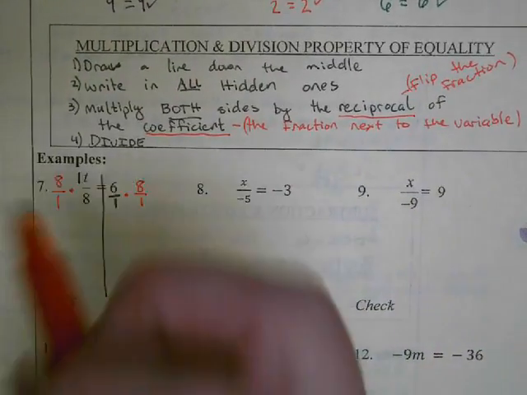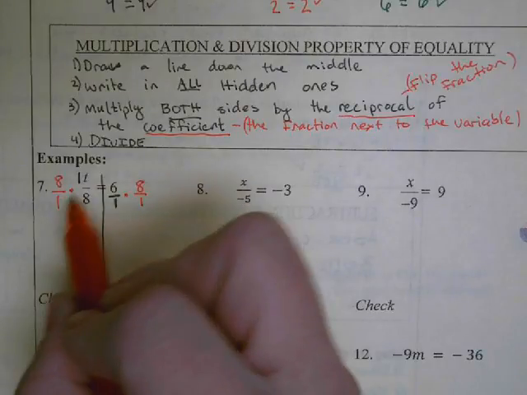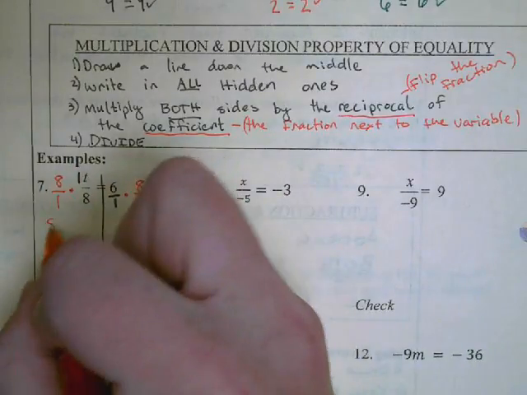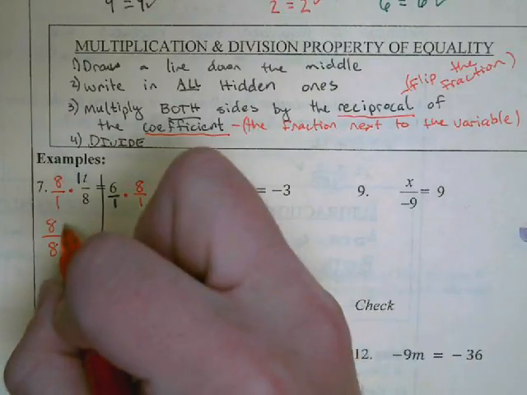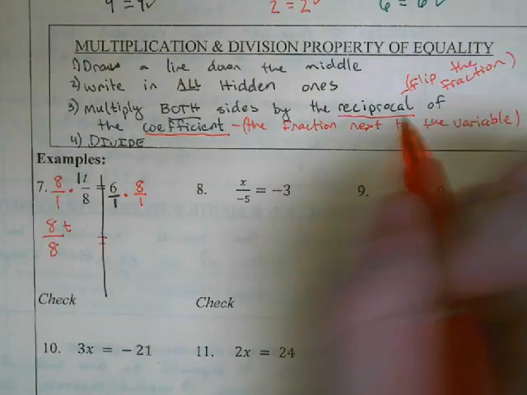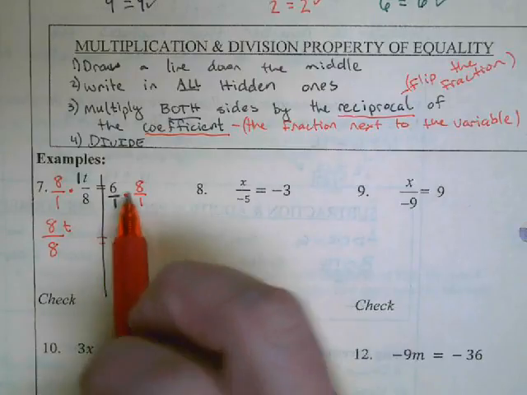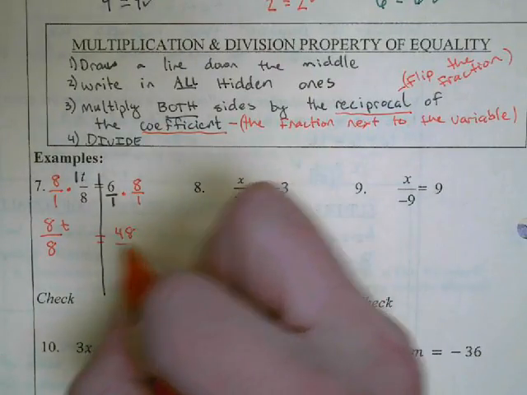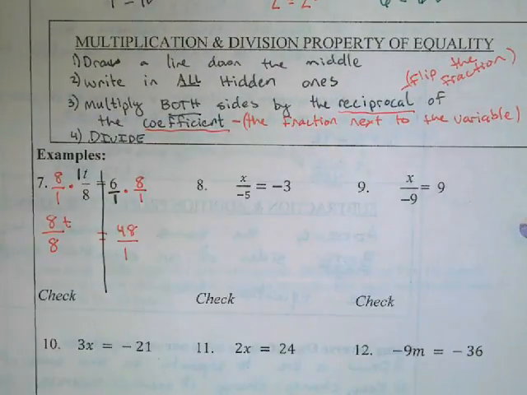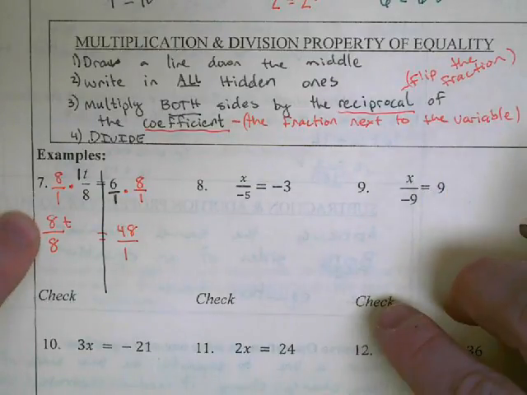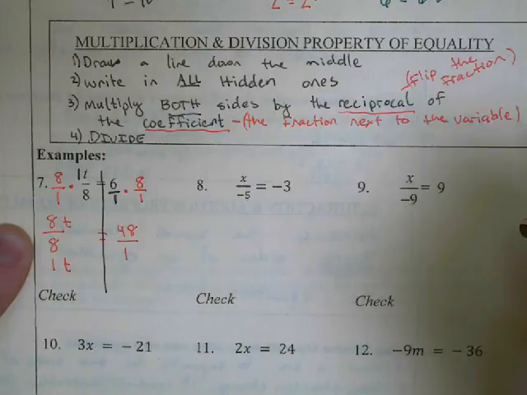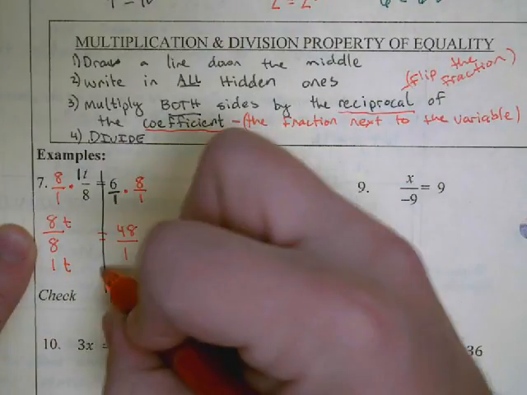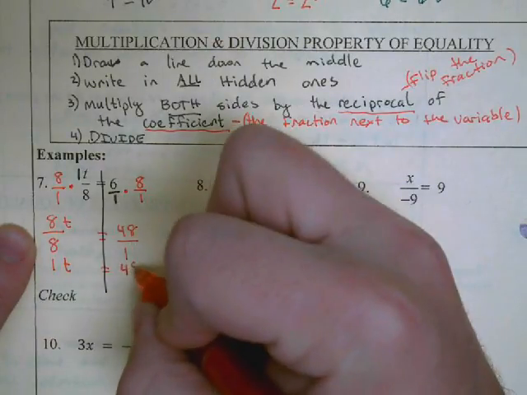The reason why is because when I multiply my fractions together, 8 times 1 is 8, over 1 times 8 is 8. Then I have the t, and then let's multiply this side together. 6 times 8 is 48, and 1 times 1 is 1. And the reason why is because 8 divided by 8 is now 1, and then I have 1 next to the t, is equal to 48 divided by 1 is 48.